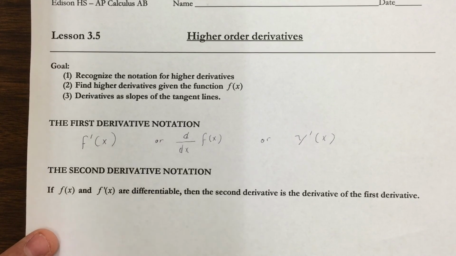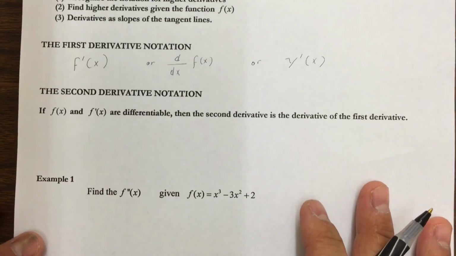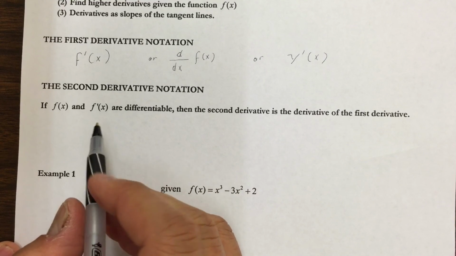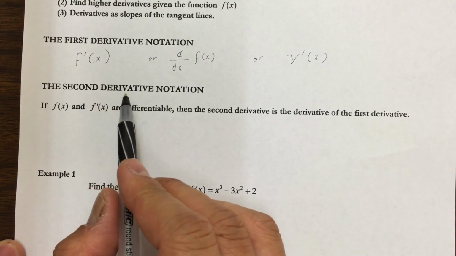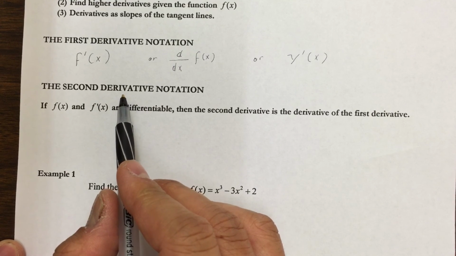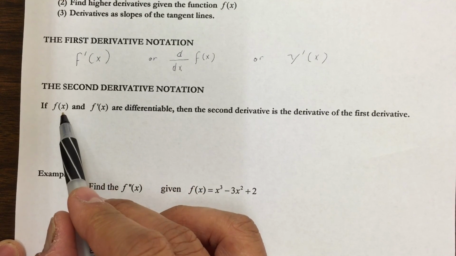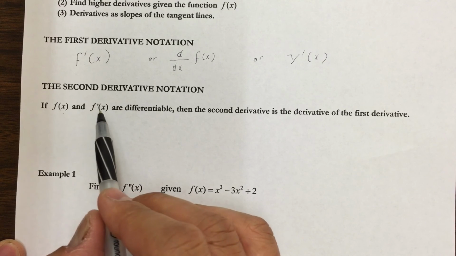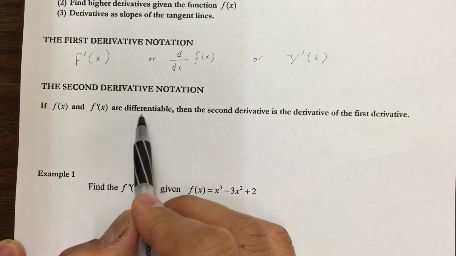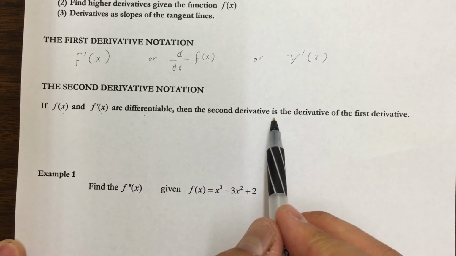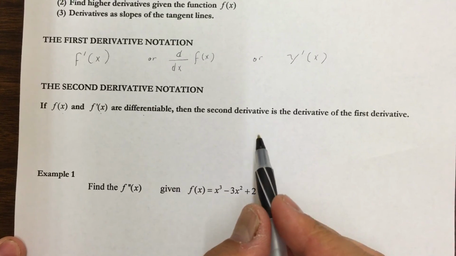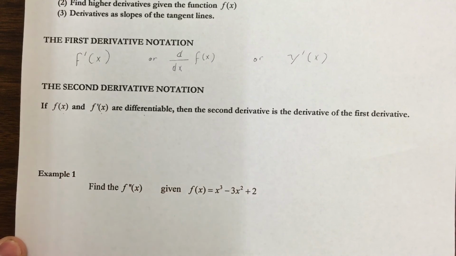So what is the notation for the second derivative? Well, it is actually very simple. But in order for a second derivative to exist, we need to confirm that the function and the first derivative are differentiable. Then the second derivative will exist. Now, what is the notation for the second derivative?